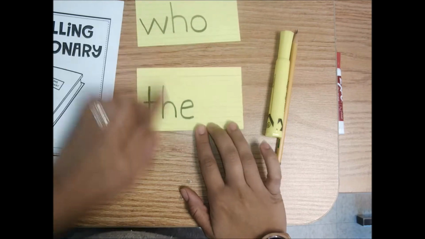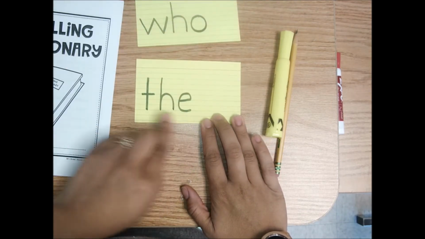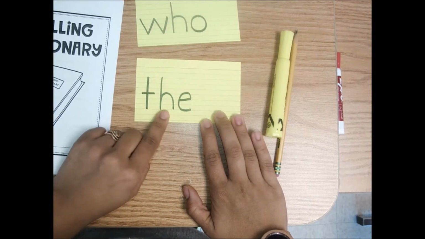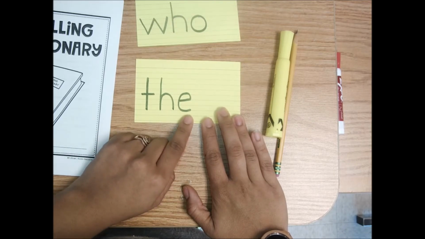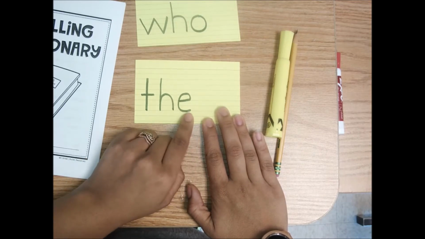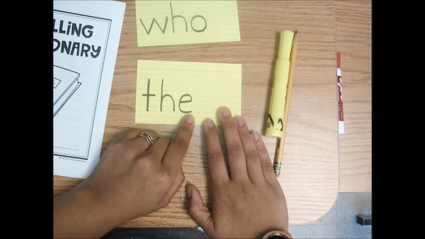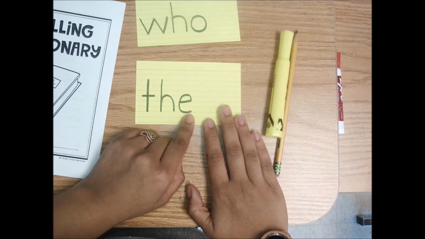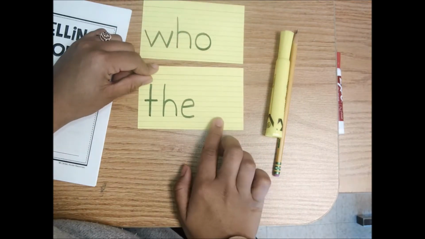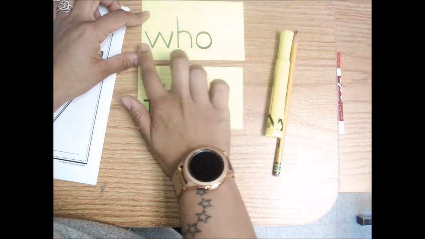Okay, so the next word is the. Well, TH sounds normal, a little bit buzzy, so it's a buzzy one, okay? But E generally makes the E sound, so let's say it that way. No. In this word, the, E makes the sound generally used for the letter U. Okay, so T-H-E, the, W-H-O, who.